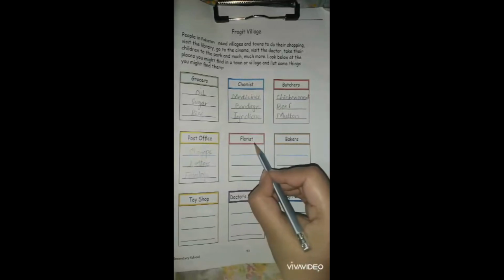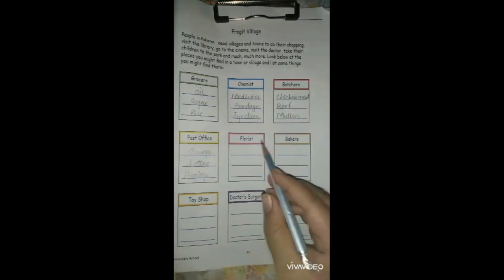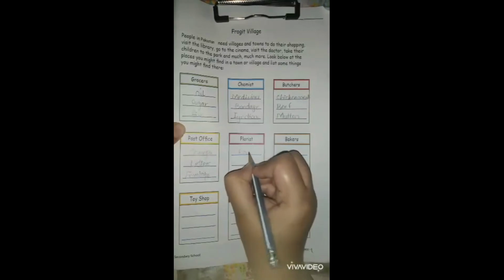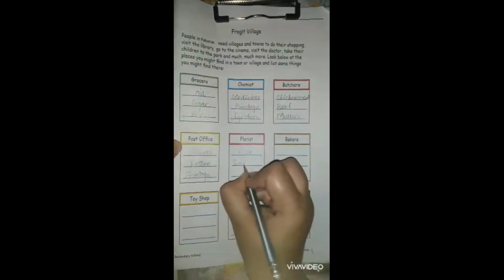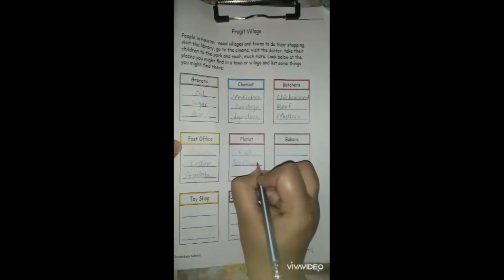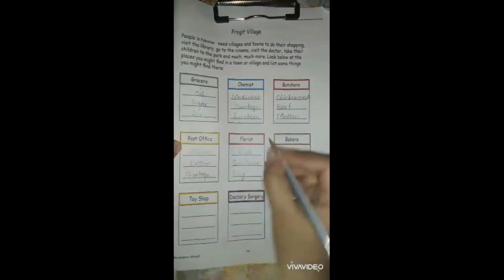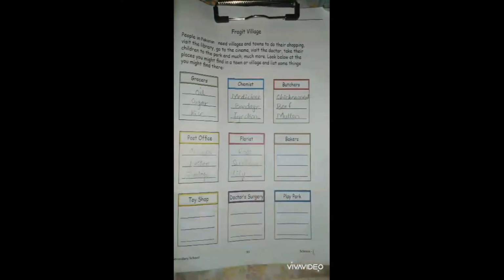Florist. A florist is a shop that sells flowers. Now tell me what kind of flowers can we see in a florist shop? We can see roses. What else? Sunflowers. We can also find lily, jasmine or tulip. There are many flowers that are available at a florist shop.